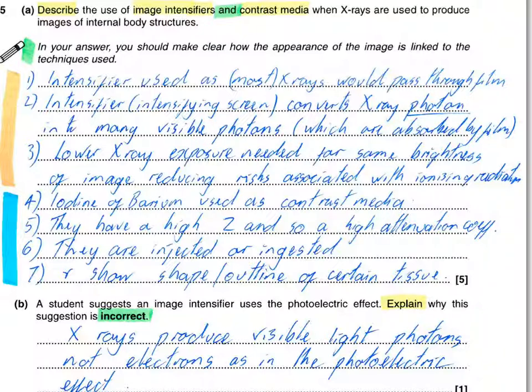They were very insistent on the use of the word photons here, which I think is good practice, because if we talk about it in wave terms, it's hard to get the idea that we're getting the increased brightness. So one X-ray photon, many visible light photons. Those visible light photons are much more strongly absorbed by the film, and that means that we can use a lower X-ray exposure for the same brightness of the image, and that reduces the risks associated with ionizing radiation.